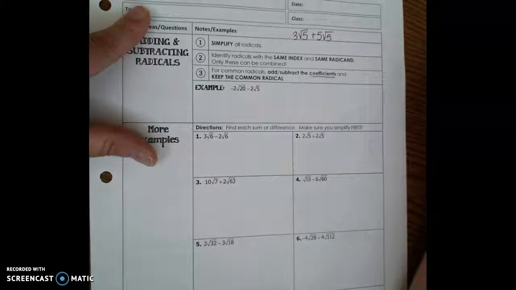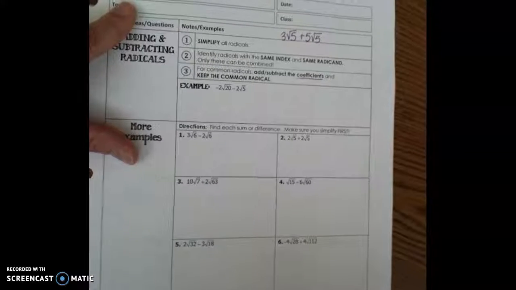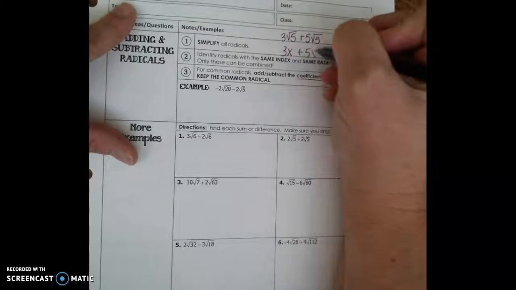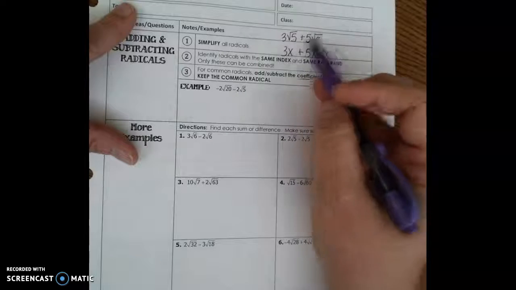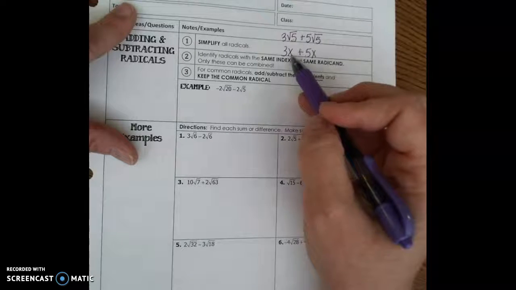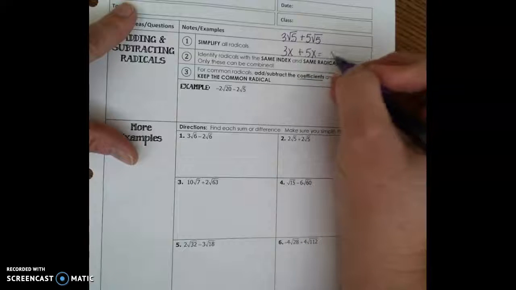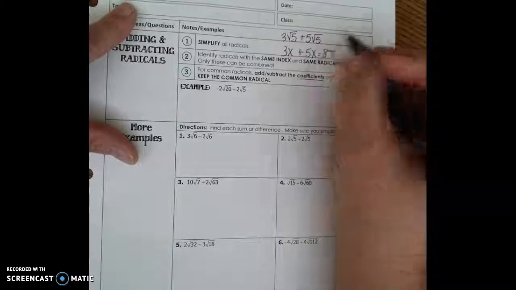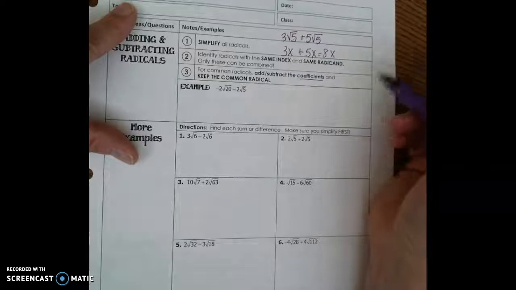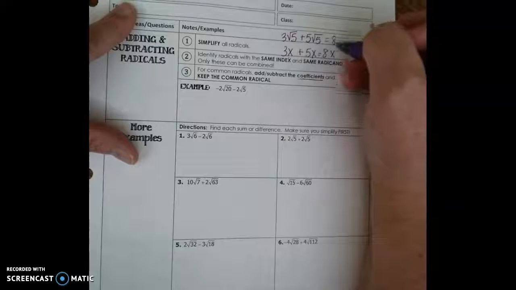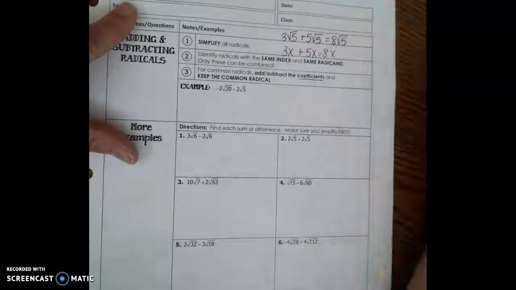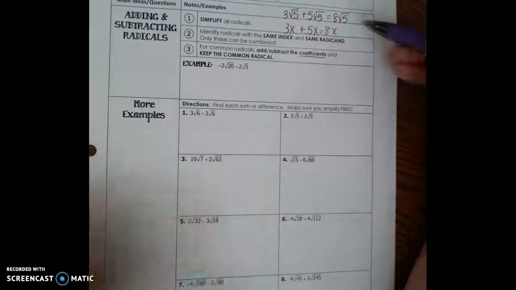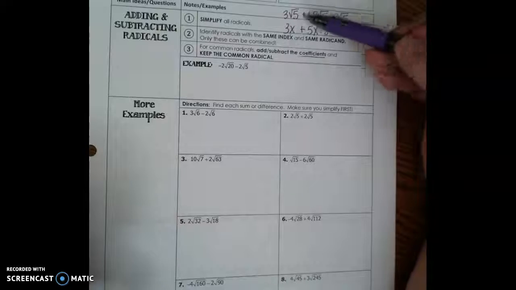This is really no different than if I had 3x plus 5x. The radicals are the same index and the same radicand, so they're treated like a variable. The x remains unchanged, but the coefficient in front changes, so 3 plus 5 is 8. So if I were to combine those, I'd have 3 plus 5 is 8, and then my radicand remains unchanged, root 5.